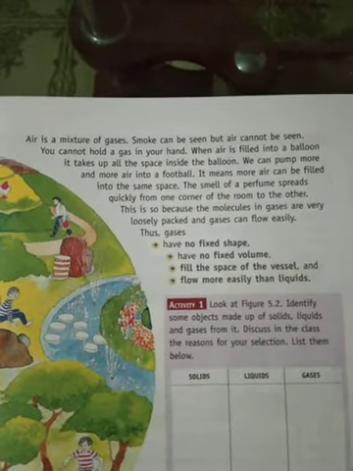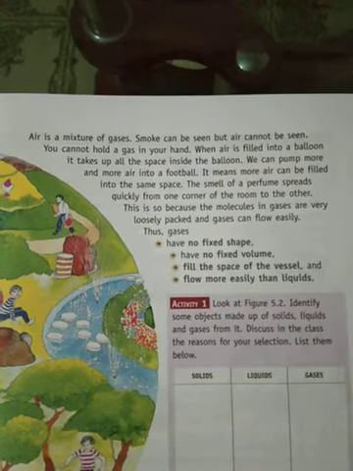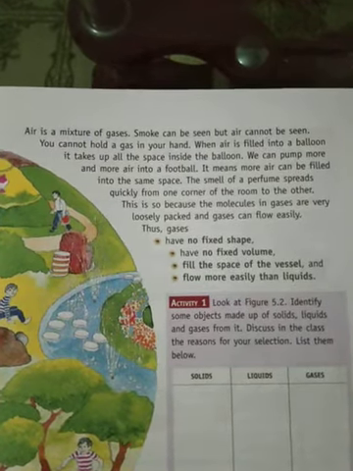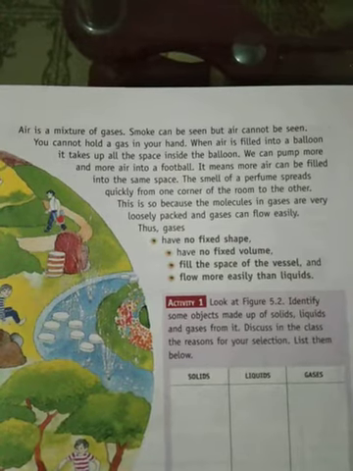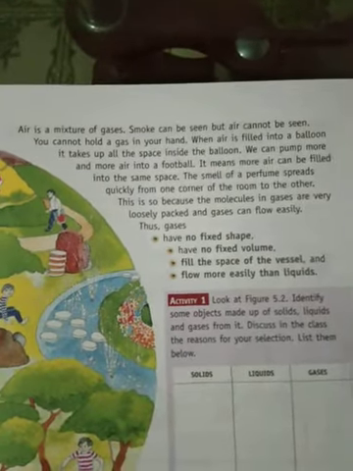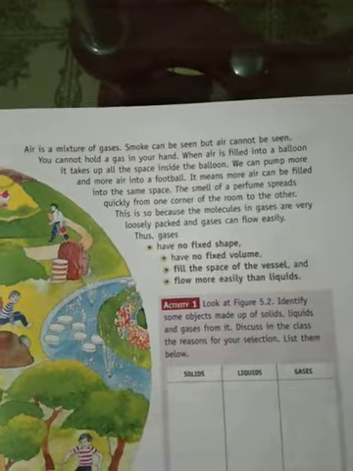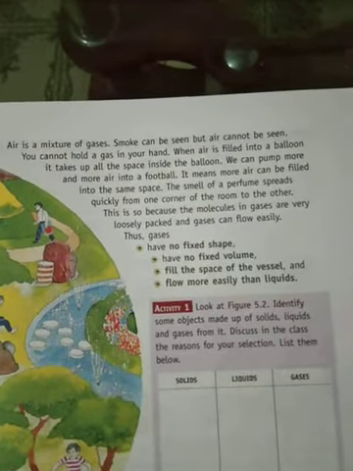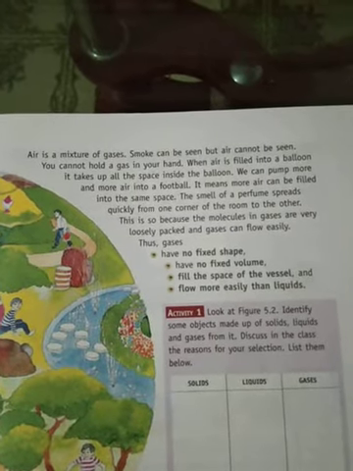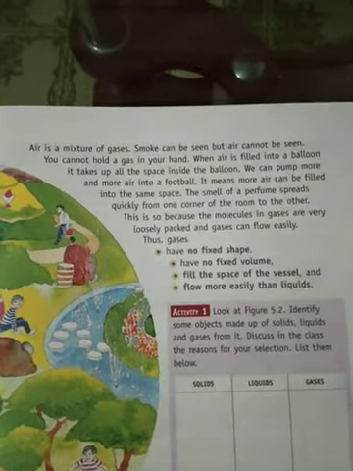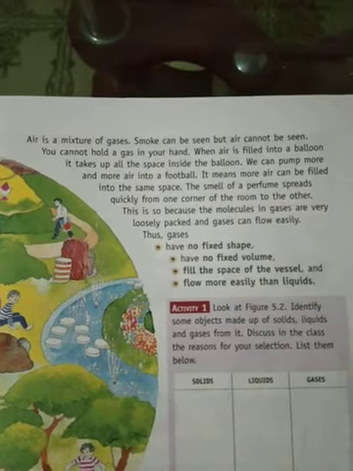This is so because the molecules in gases are very loosely packed and gases can flow easily from one place to another. Thus, gases have no fixed volume, and fill the space of the vessel and flow more easily than liquids.